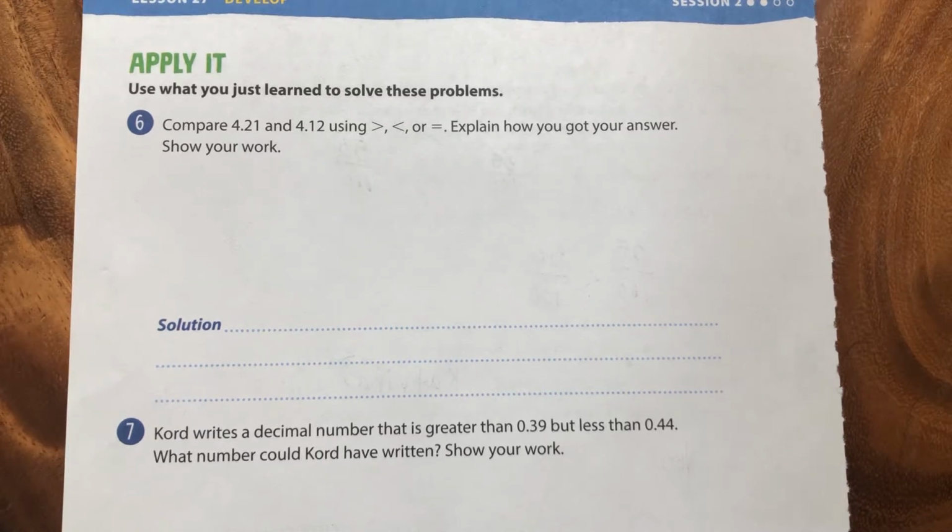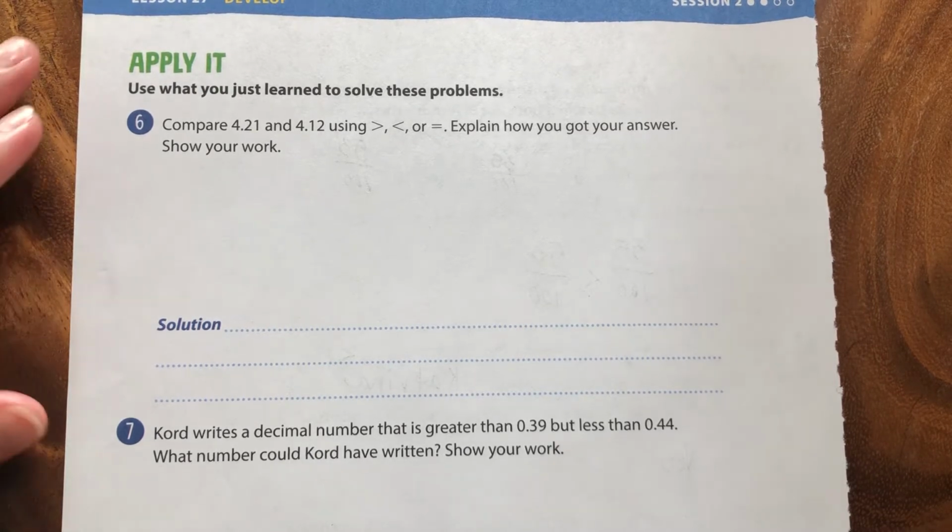Right, this is the second part video to lesson 27, session 2. I'm actually on page 564 right now, and there are 3 other questions that we're going to go through together as a class before you begin for 565 and page 566 on your own.